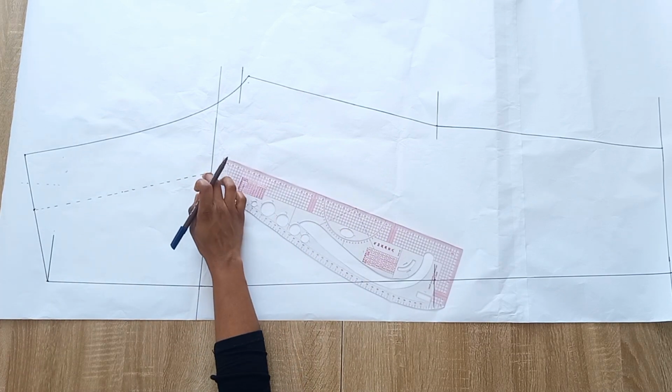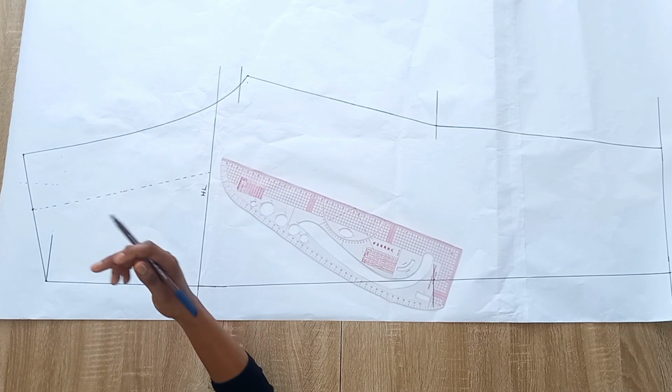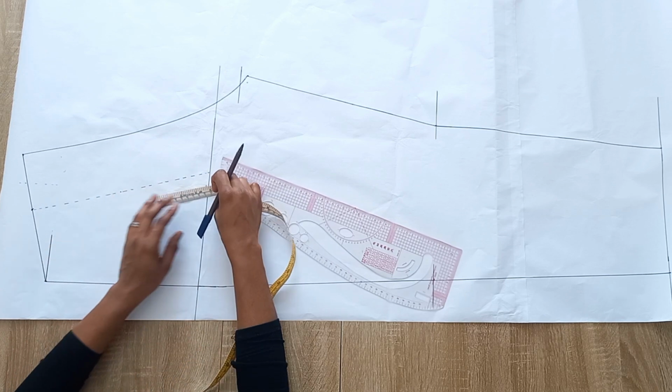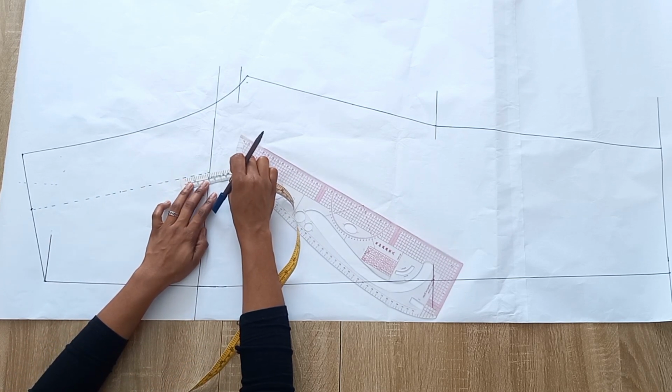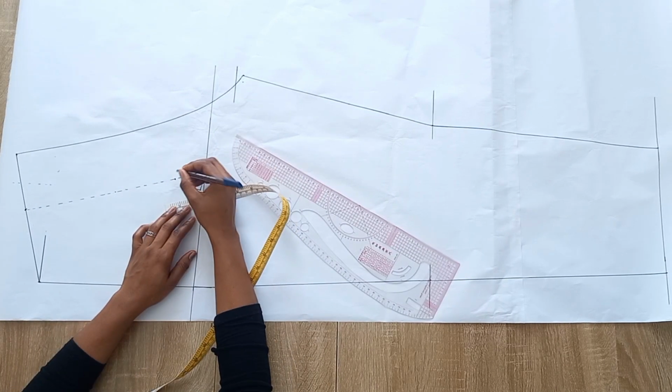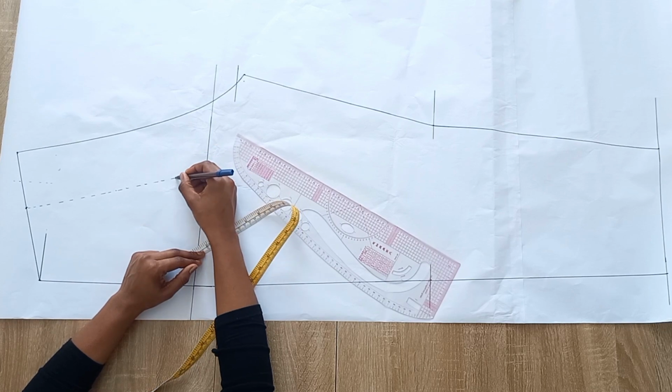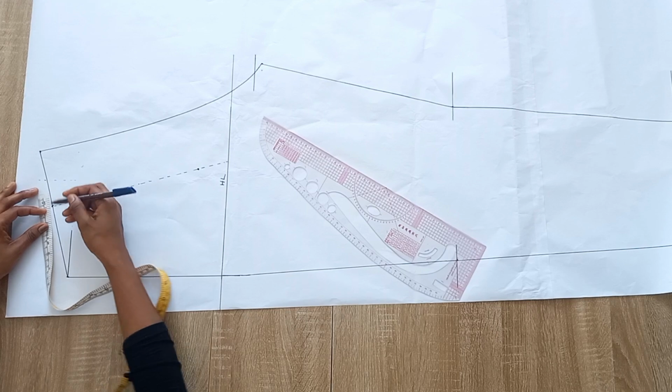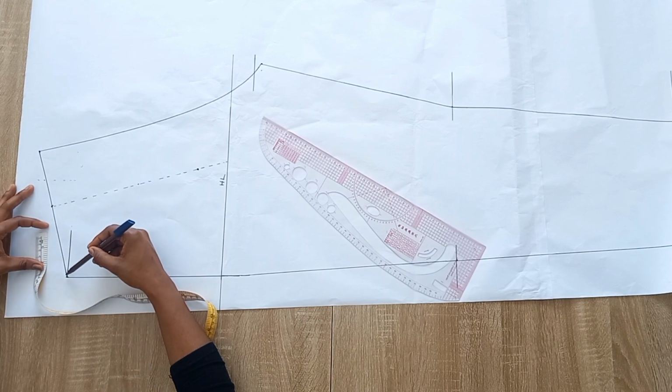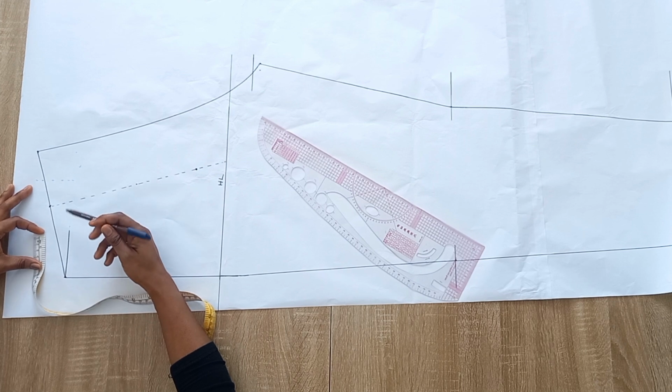Now on this hip line, to make my darts, I'm going to come up by 2 inches. So on this hip line, I'll mark 2 inches here. This 2 inches mark is where our dart is going to stop. I'll come back up here. Remember, on the waistline we left 1.5 inches for our dart allowance.